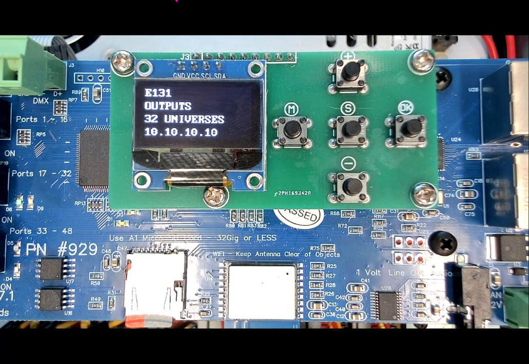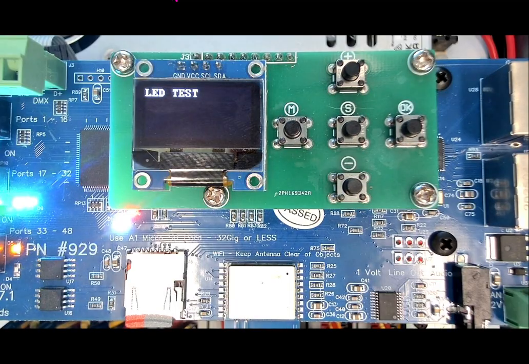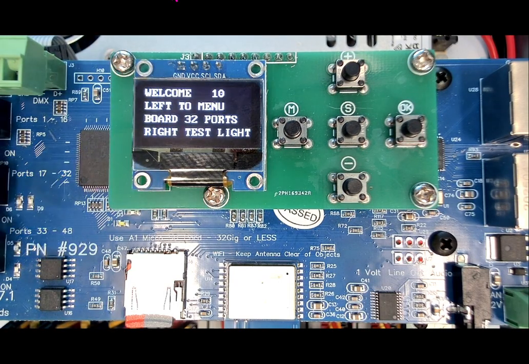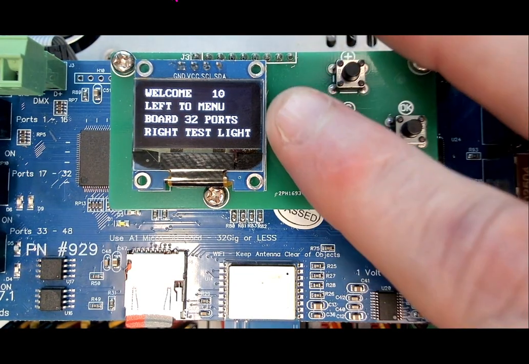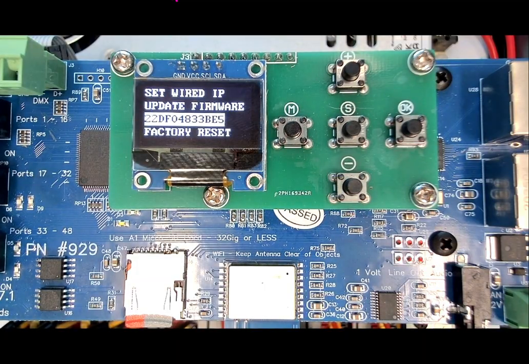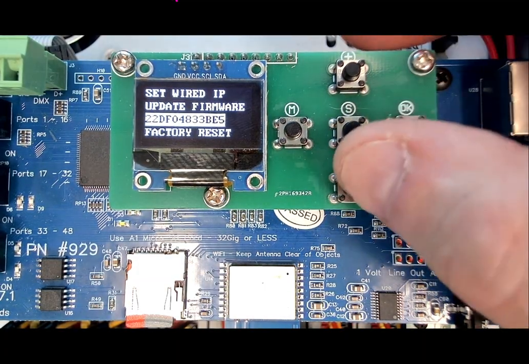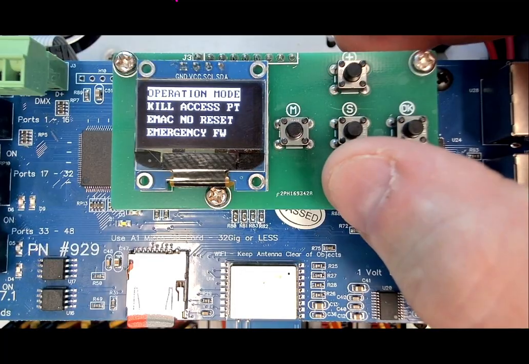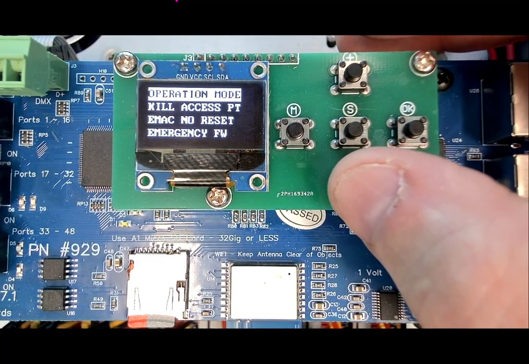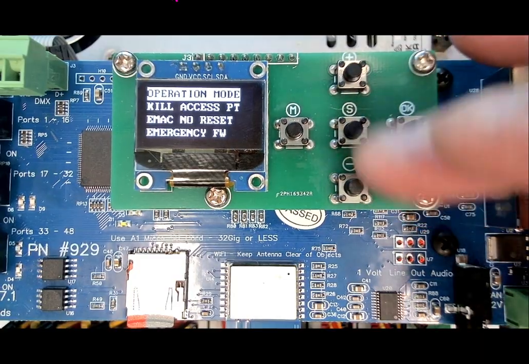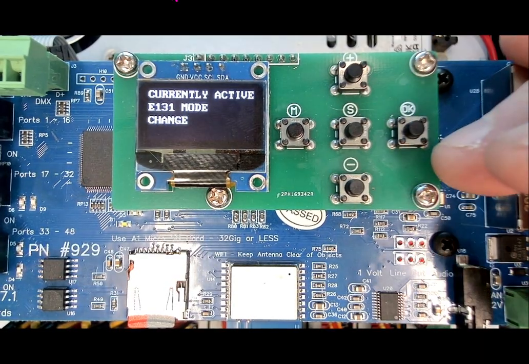I'm going to go ahead and press the reset button, and we will run through changing the mode from E131 during the boot time menu. Now I'm going to go ahead and press the left button there, and I'm going to press the down or negative arrow, and we've got operation menu. Once we've selected that, go ahead and press the S or OK. And we're now currently in E131 mode.